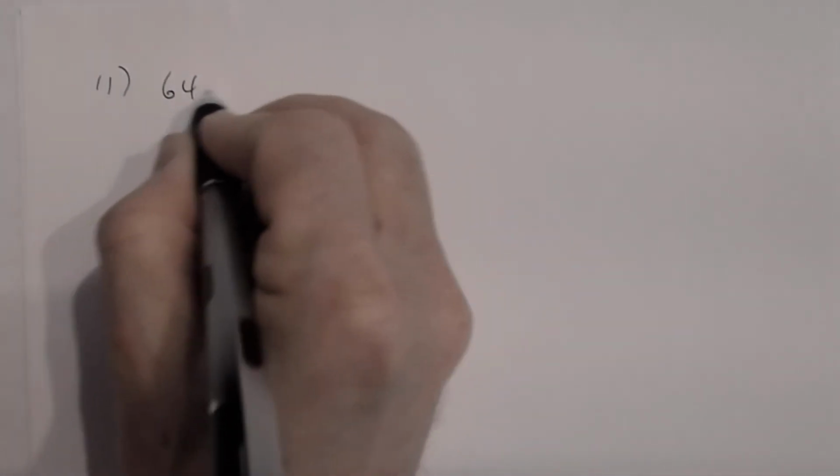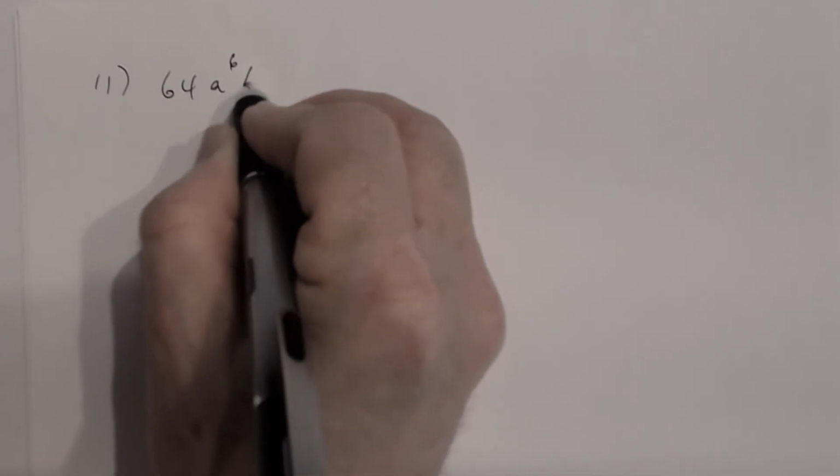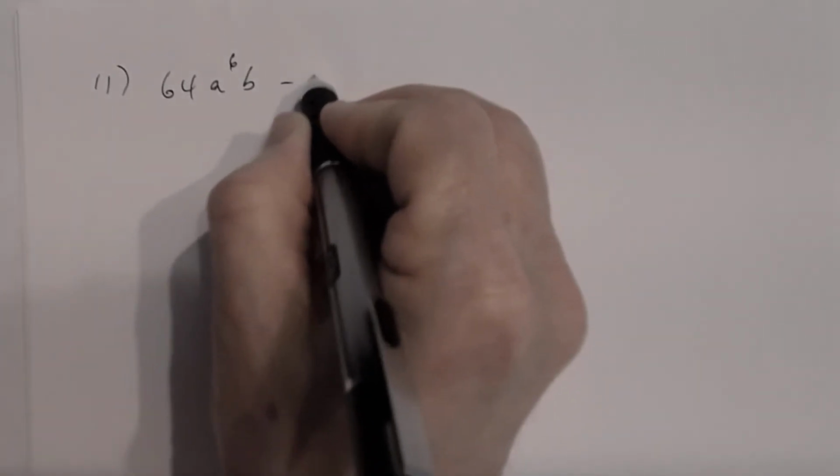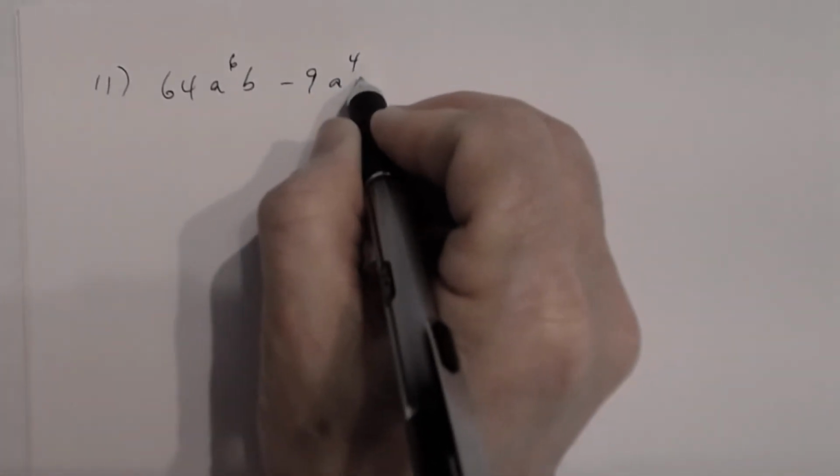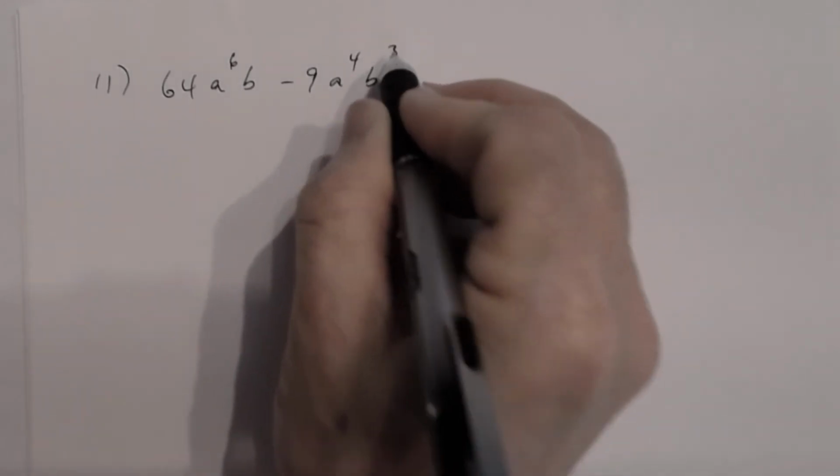Okay, let's look at number 11. We have 64a to the 6 times b minus 9a to the 4th power times b cubed.